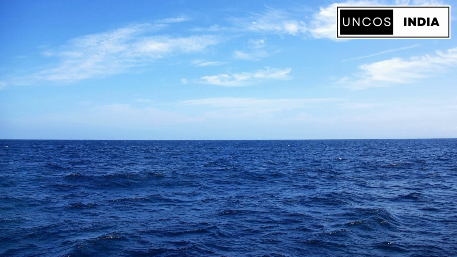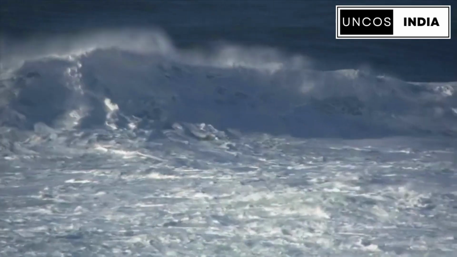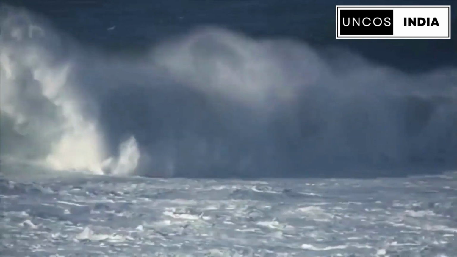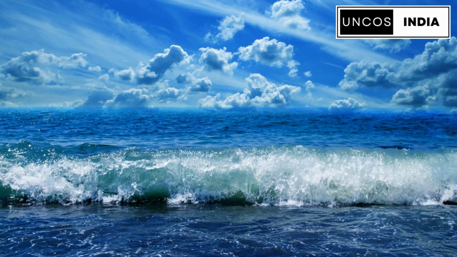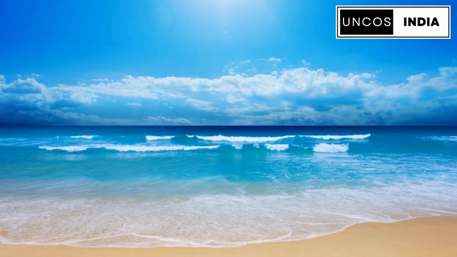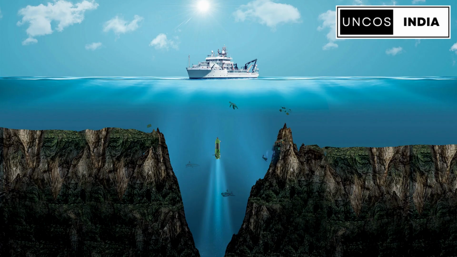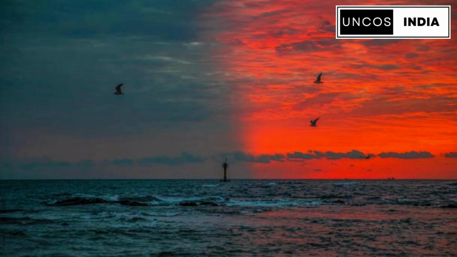The law of the sea is a complex and dynamic body of international law that governs the use and conservation of the world's oceans and their resources. It is a critical component of global governance, as it provides a legal framework for the use of the world's oceans and helps to ensure their peaceful and sustainable use. The law of the sea is constantly evolving, reflecting changes in the global political and economic landscape, as well as advances in marine science and technology.